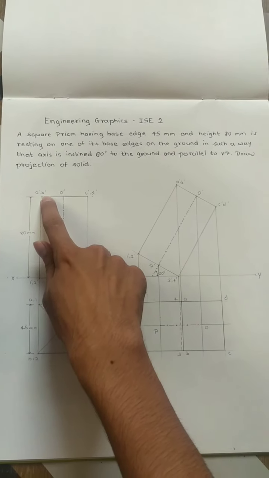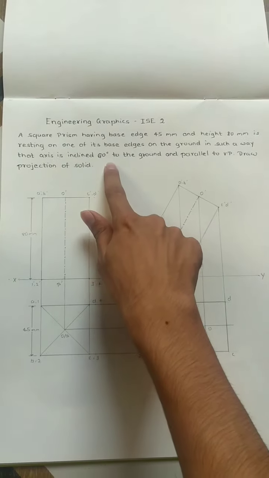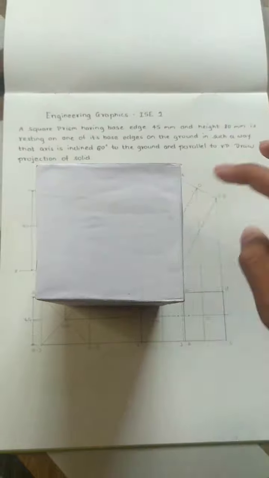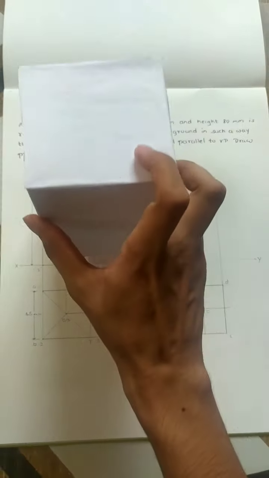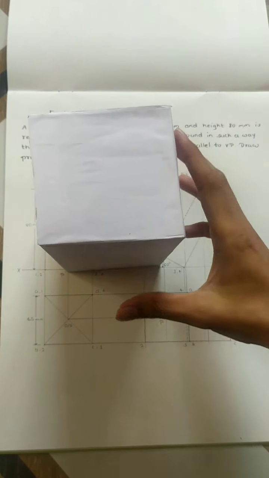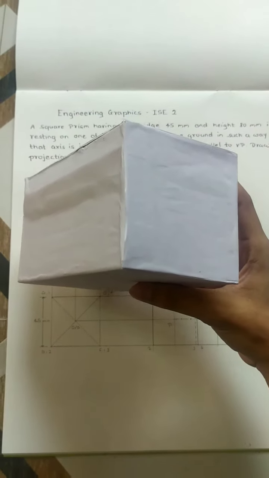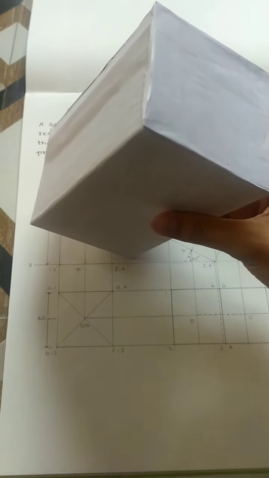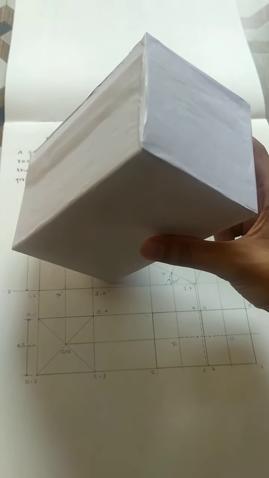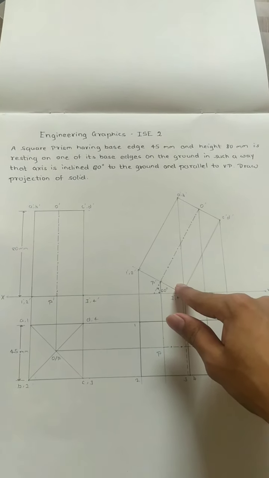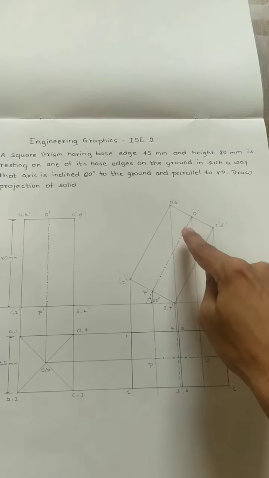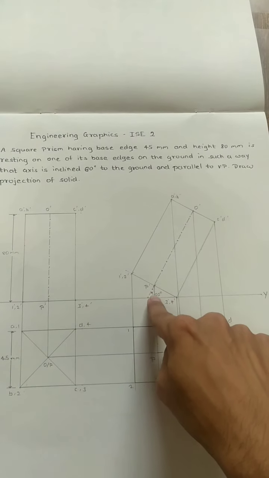In the next part it is also given that the axis is inclined 60 degree. So this is the square prism and the axis is from this point to this point, which we can imagine, and it is inclined 60 degree to the HP. So you can consider that this is the axis inclined 60 degree to the HP. So we will draw its inclination in the vertical plane.